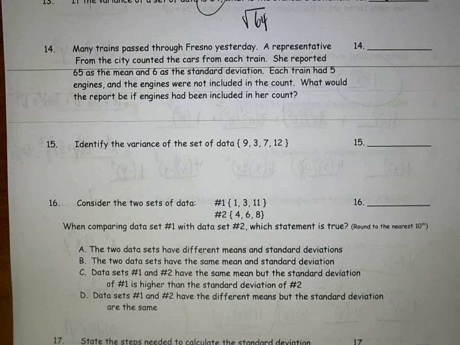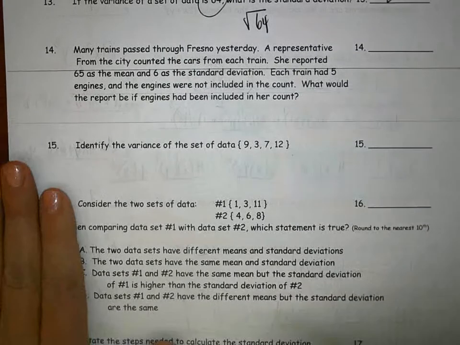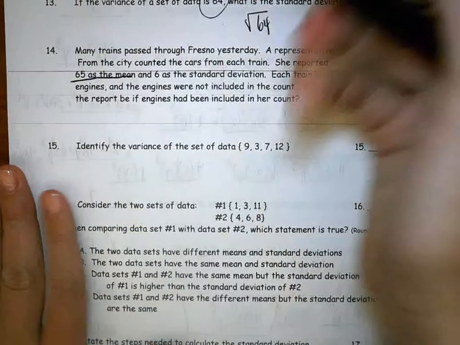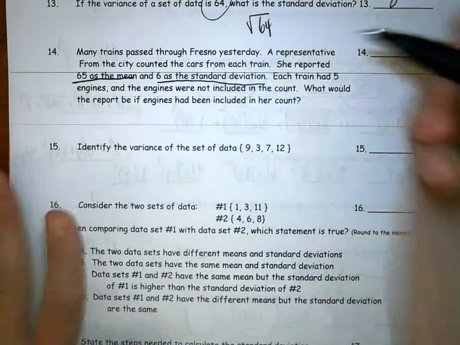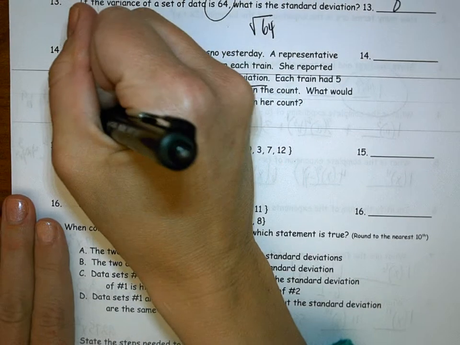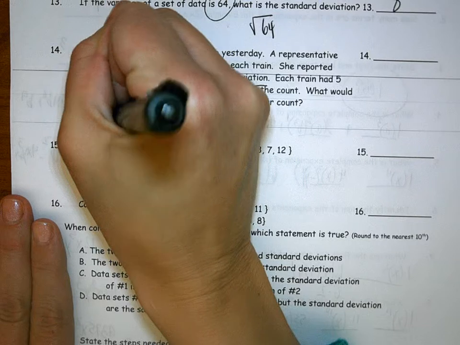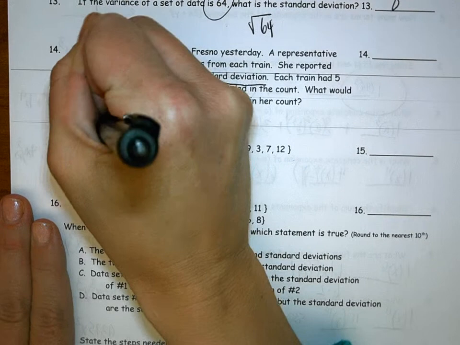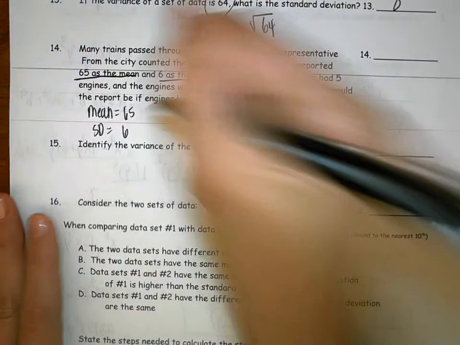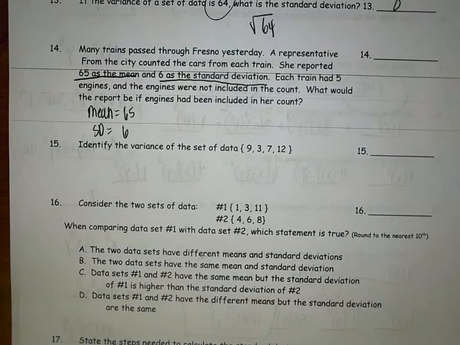14. Many trains passed through Fresno yesterday. A representative from the city counted the cars from each train. She reported 65 as the mean and 6 as the standard deviation. So I might just go down and write mean right now is 65. Standard deviation is 6. Each train had 5 engines, and the engines were not included in the count. What would the report be if the engines had been included in her count?